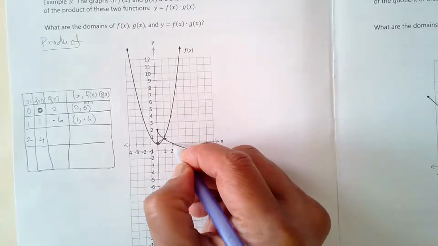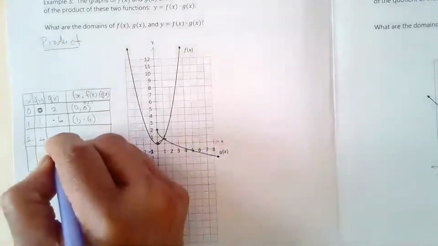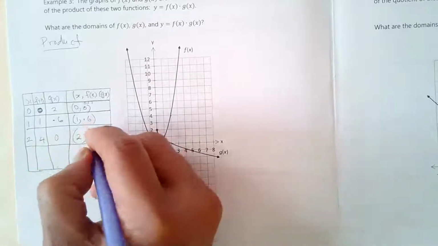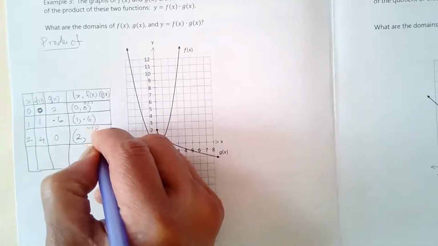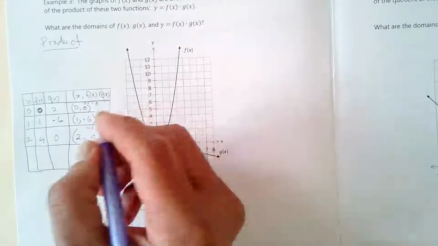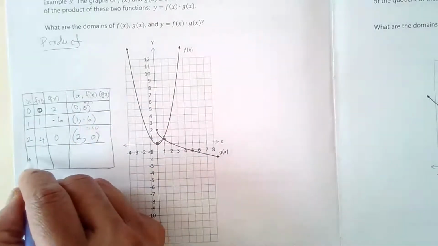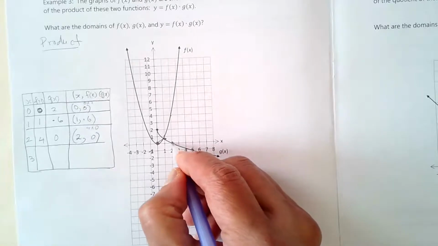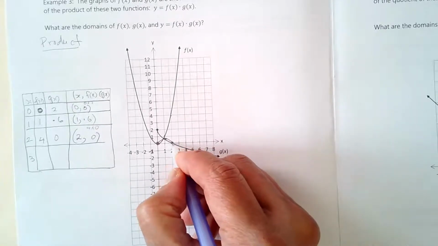And g of x is 0. So it'd be 2, 4 times 0, which is 0. And the last one we look at is 3. So we have 2, 0, just right here. Continue my curve.